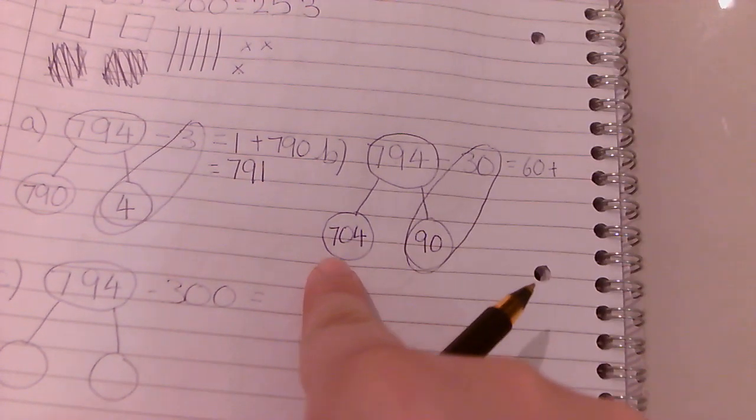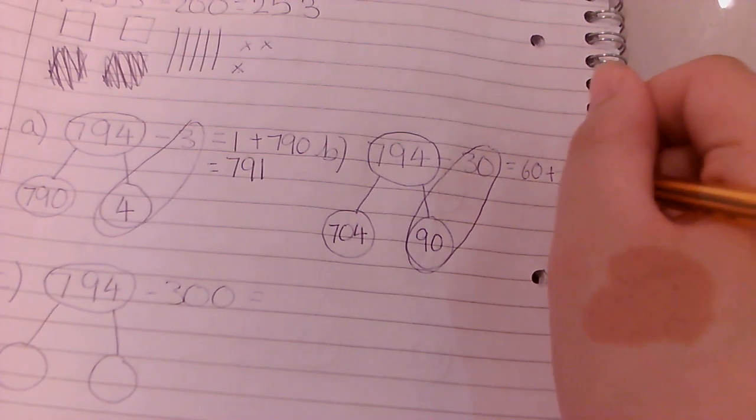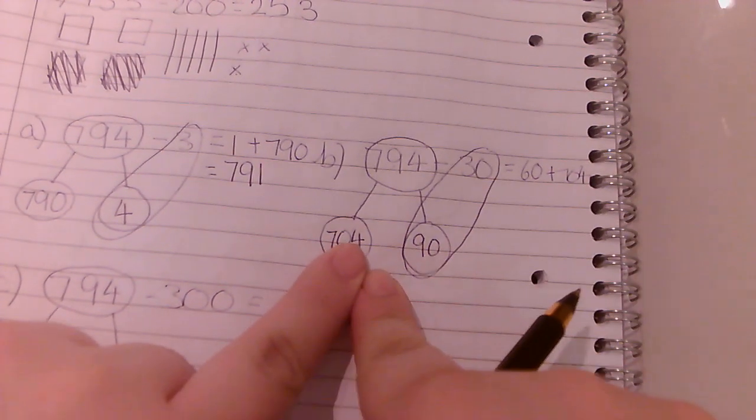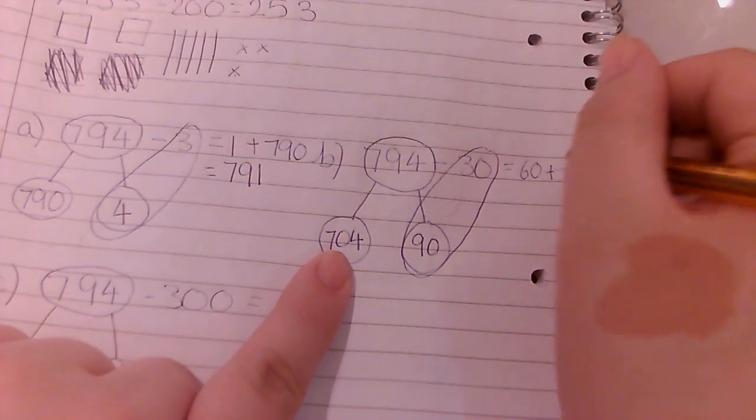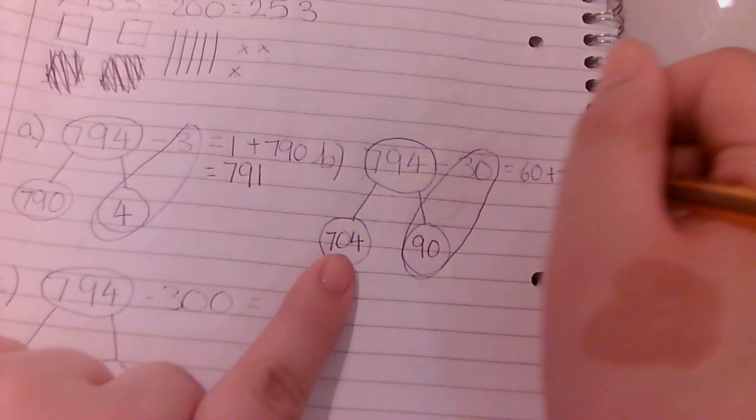Add 704. Because we need to put these two numbers together again to get our answer. So I'm running out of room a little bit here.